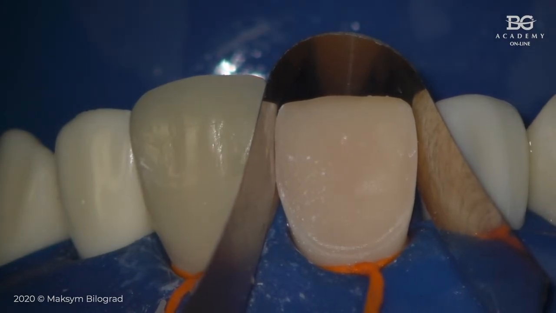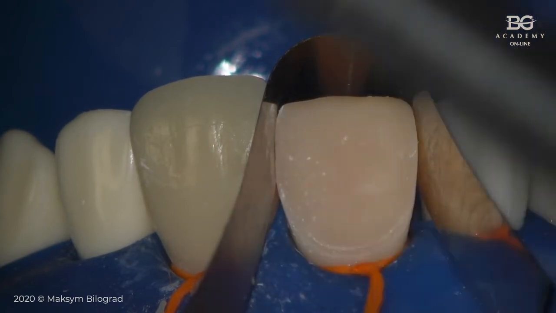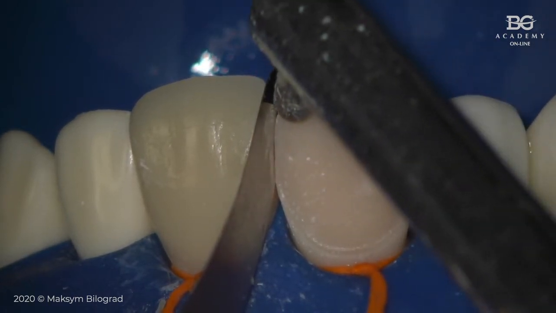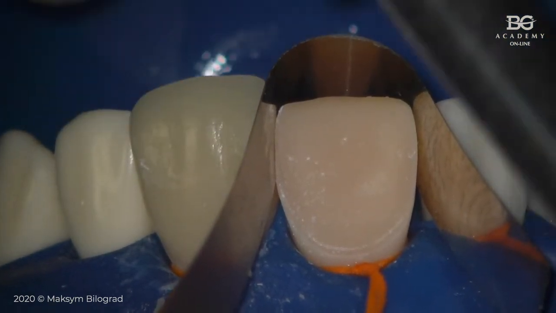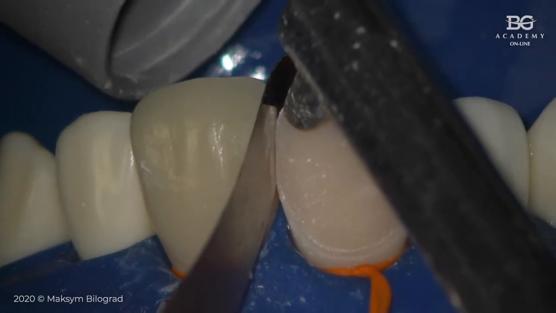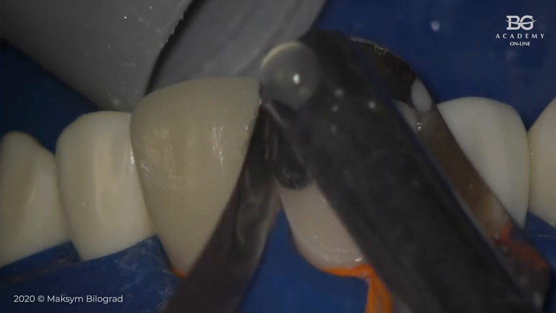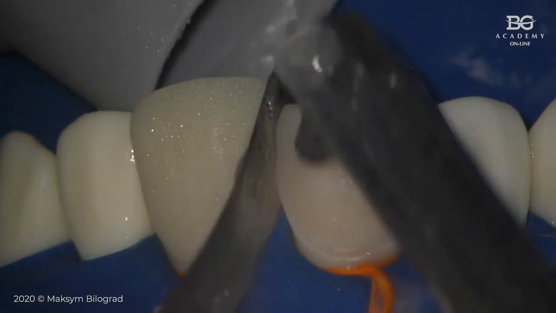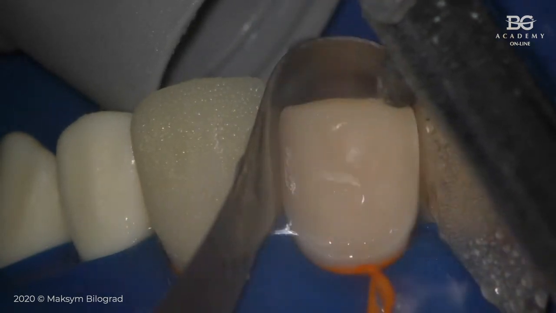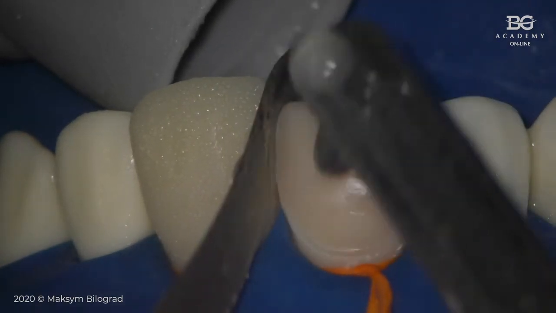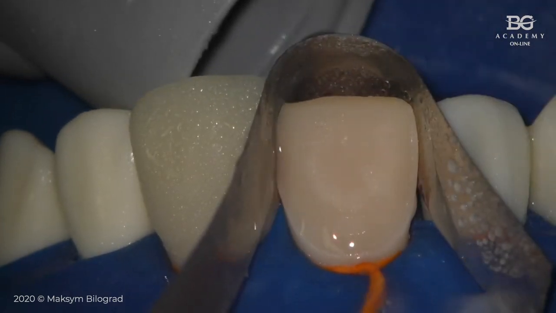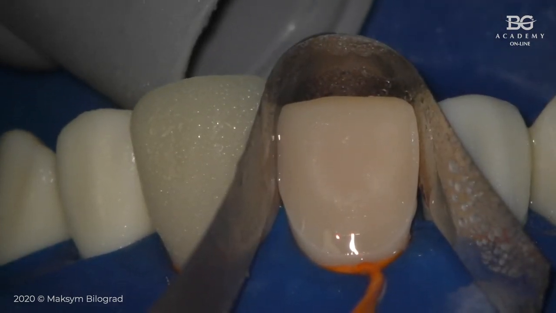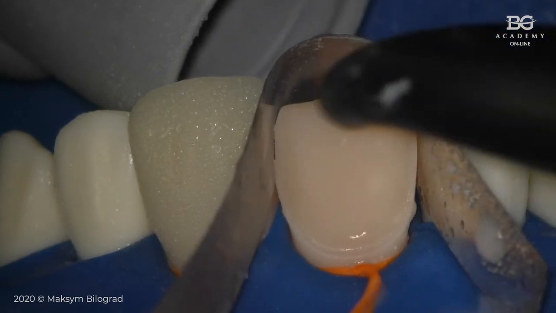When I was cementing this central incisor, I can get some bonding agent or some cement here. So now I can take it out easily with the sandblaster. Okay, so there will be no bonding agent, nothing.